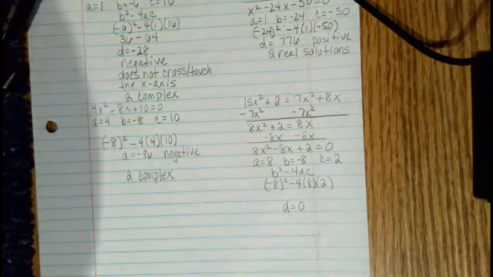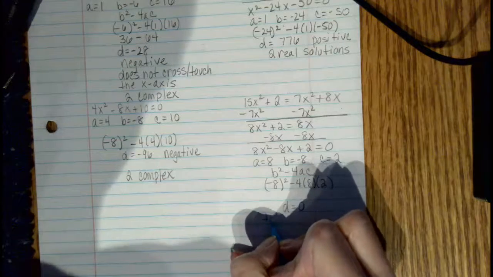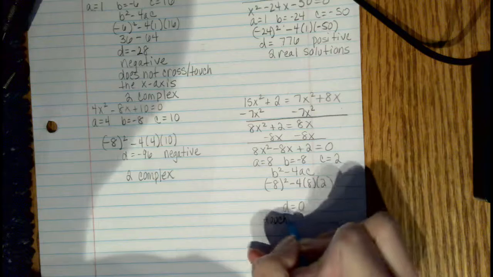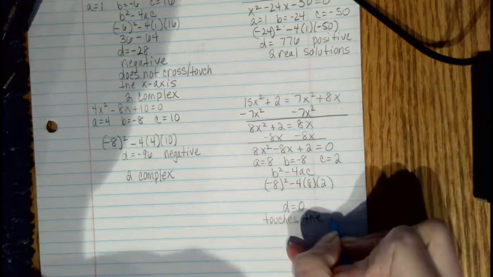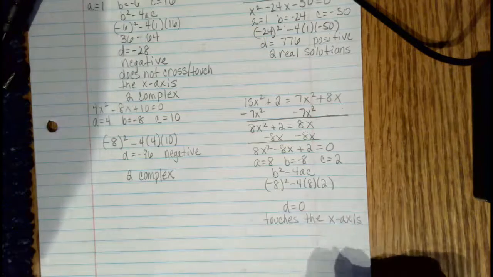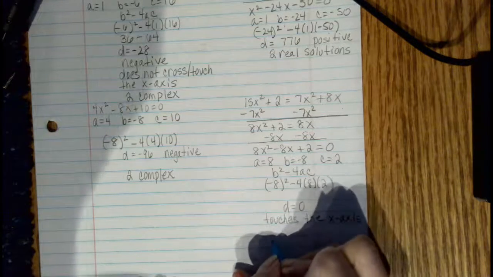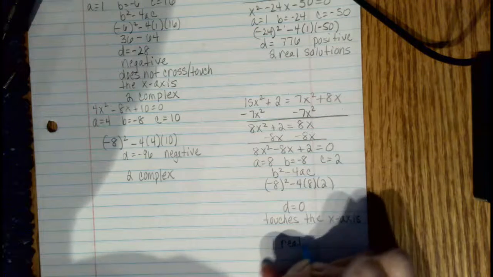And when our discriminant equals 0, it means that our quadratic touches the x-axis. And because it touches, then we're only going to get one real solution.